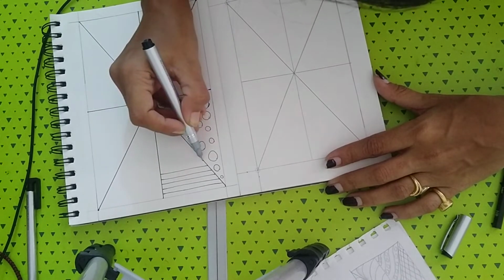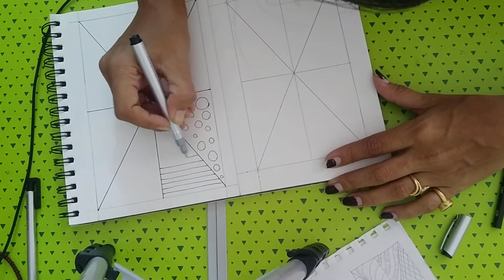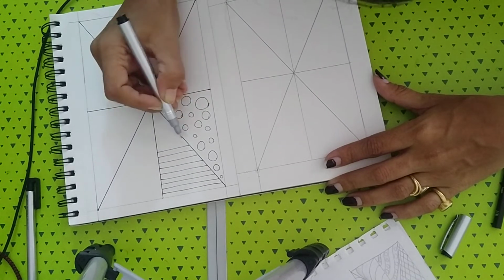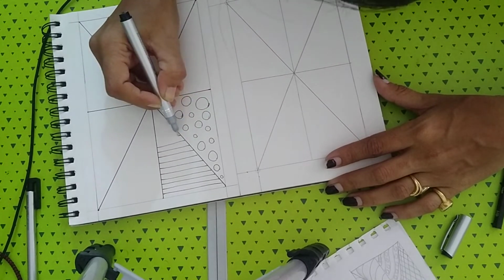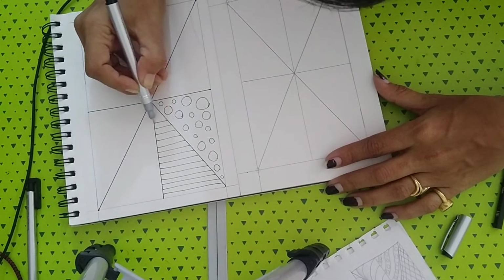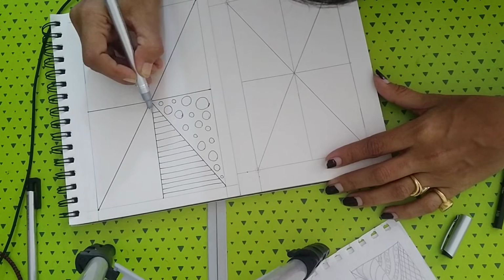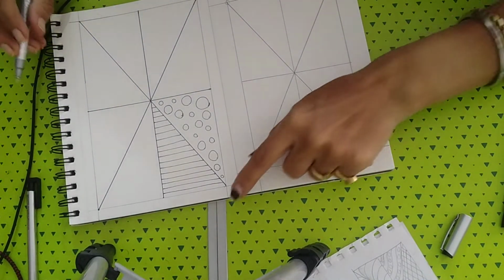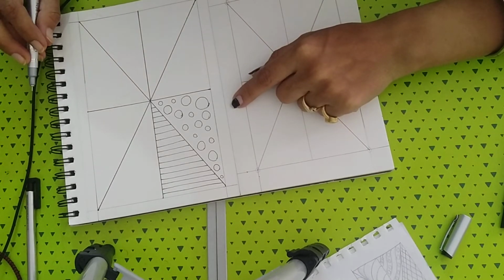You will just draw horizontal lines like this. Yes, but without ruler, okay? This will be a freehand line, freehand drawing.